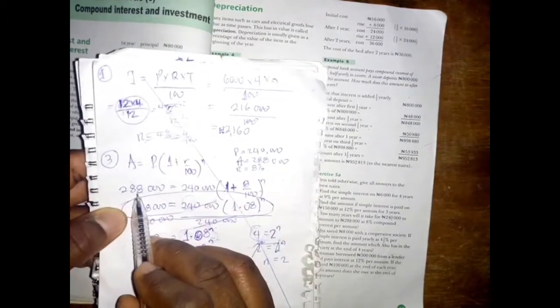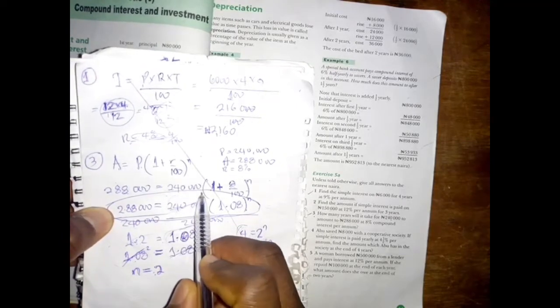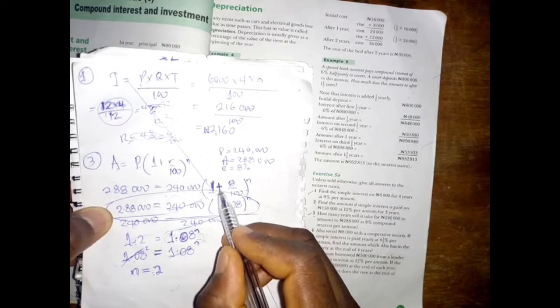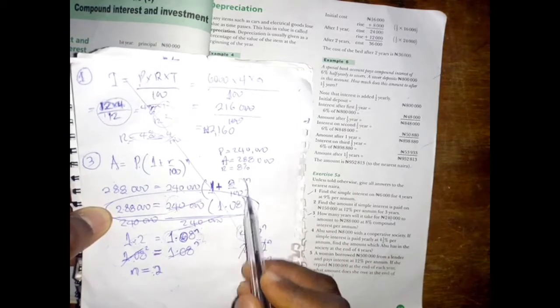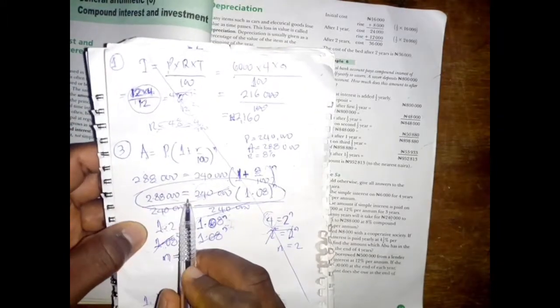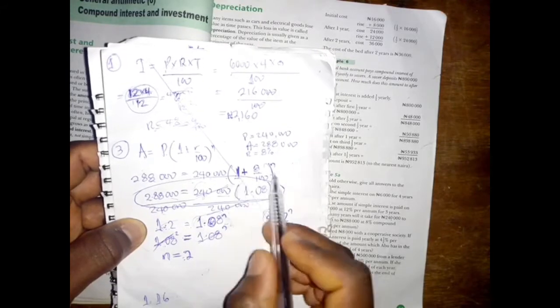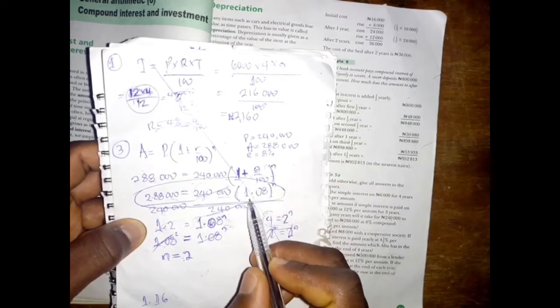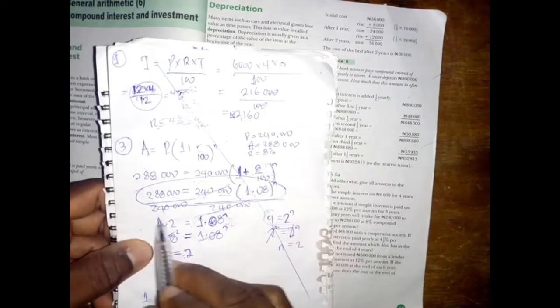So our A is 288,000, whereas our principal is 240,000. Then 1 plus our rate, which is 8 over 100, to the power of n.